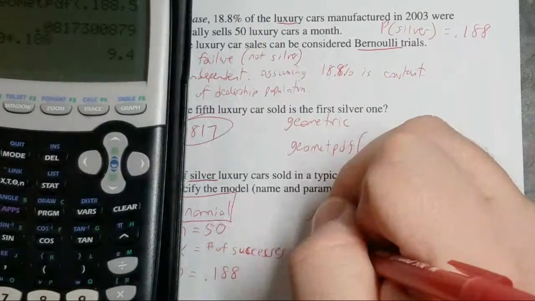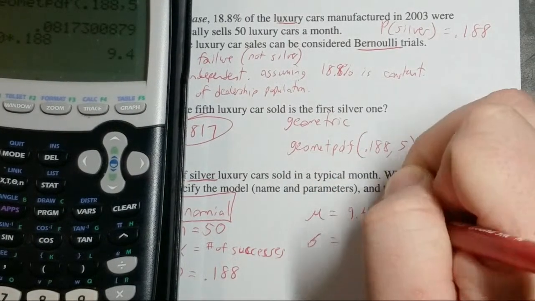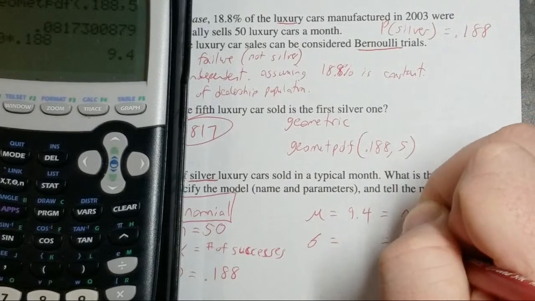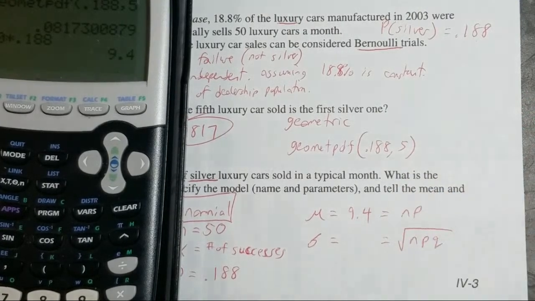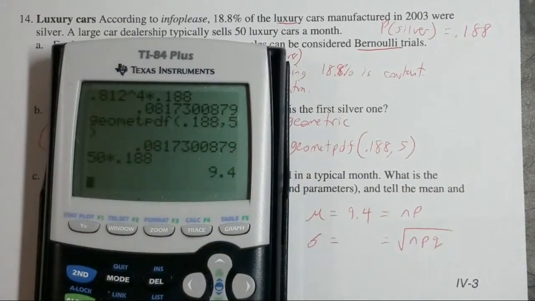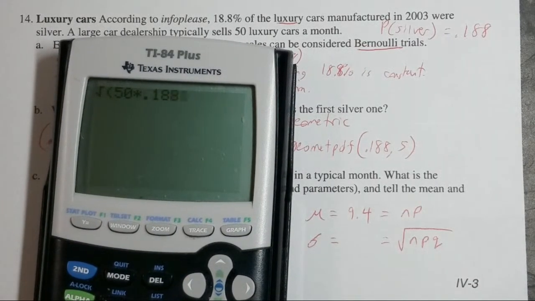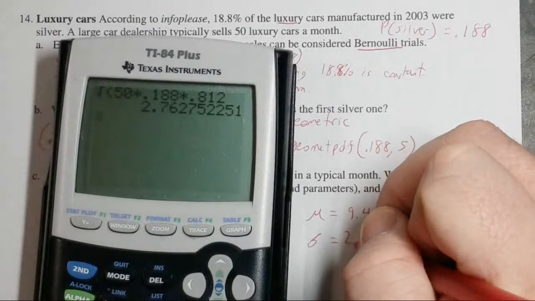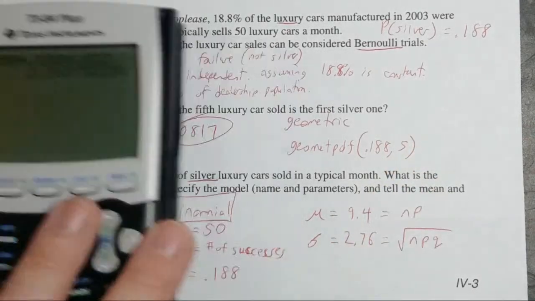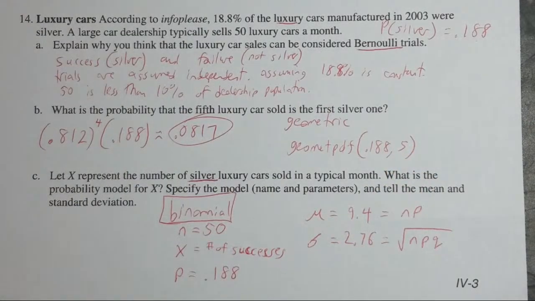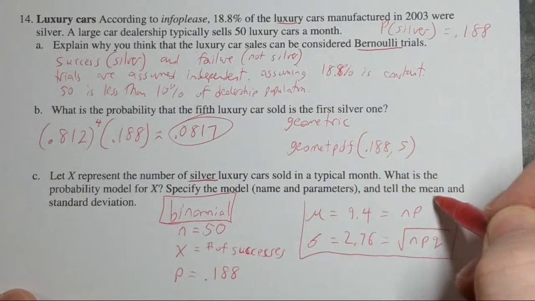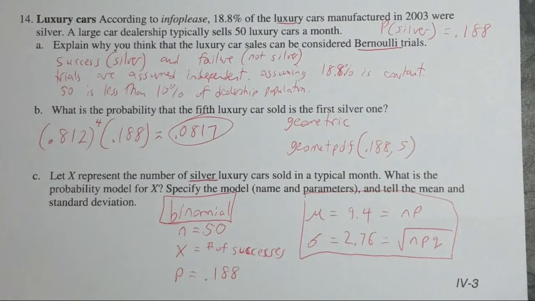The standard deviation, sigma, is equal to the square root of npq, which if we did that calculation, square root of 50 times 0.188 times 0.812, gets you approximately 2.76. Specify the model, name the parameters, tell the mean and standard deviation.